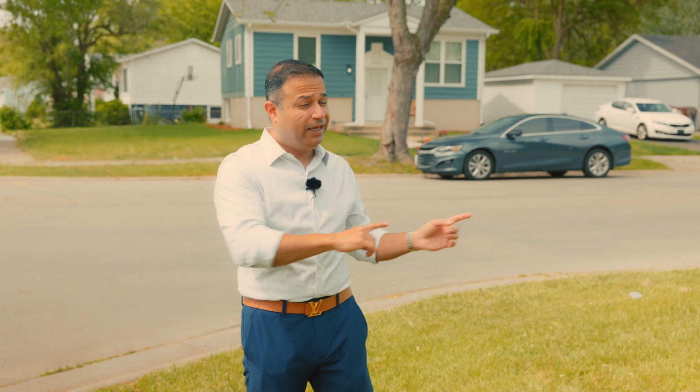So this property is going to be what I would call a C minus area, meaning there's a lot of properties here for rentals. And this is an area where there are going to be some economic challenges that you're going to have to face as you own the property for the long term.